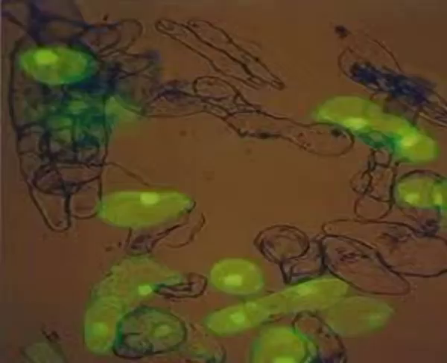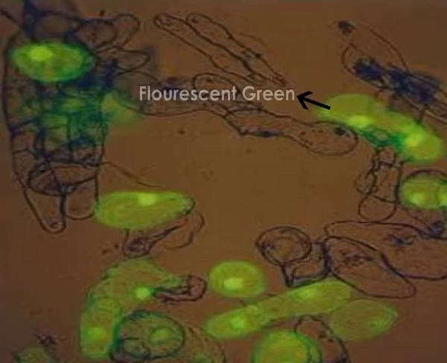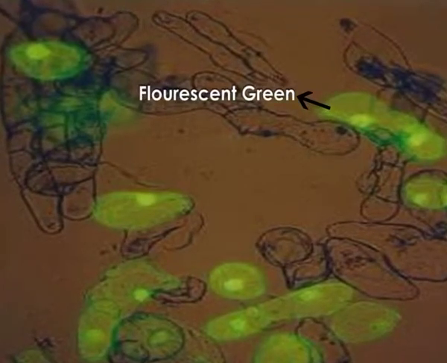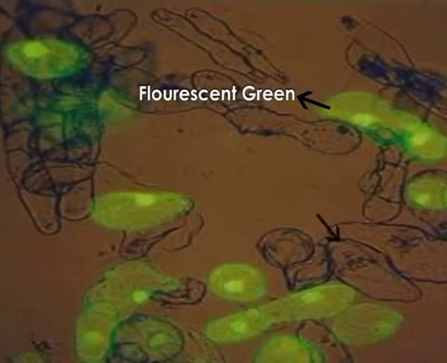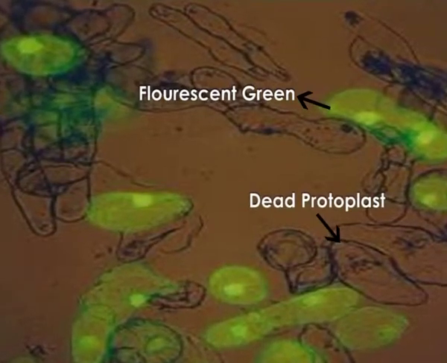The viability of protoplasts can be determined by using fluorescein diacetate, in short form FDA, which passes across the plasma membrane of cells. The viable protoplast will produce fluorescence of green or yellow color, while the dead protoplast will not produce any fluorescence.